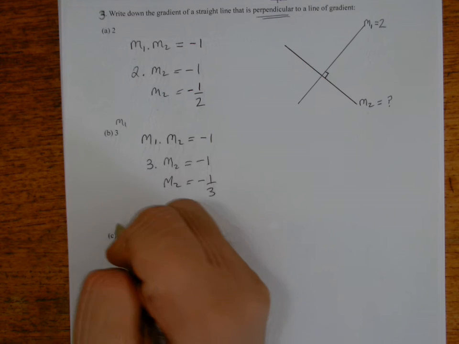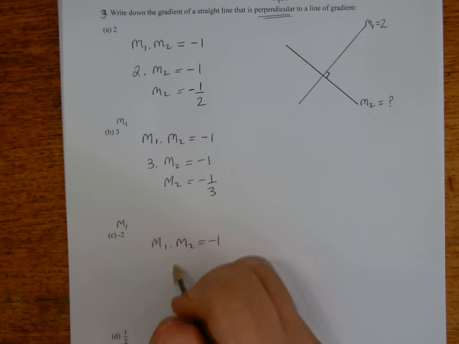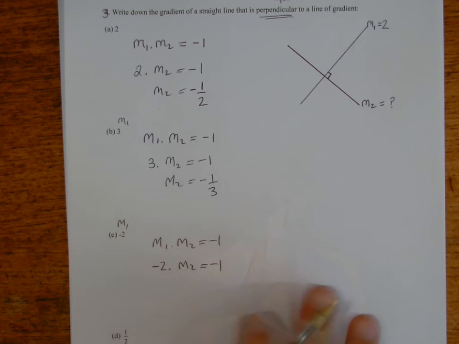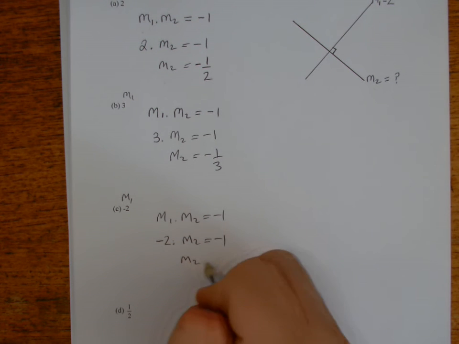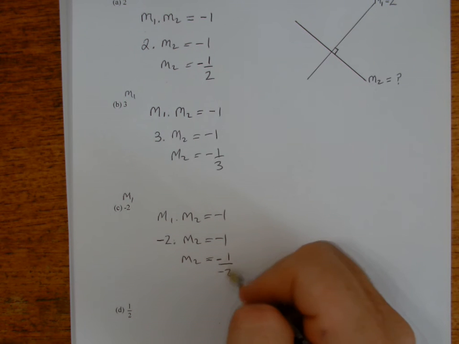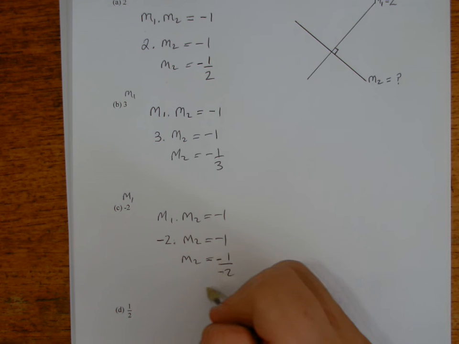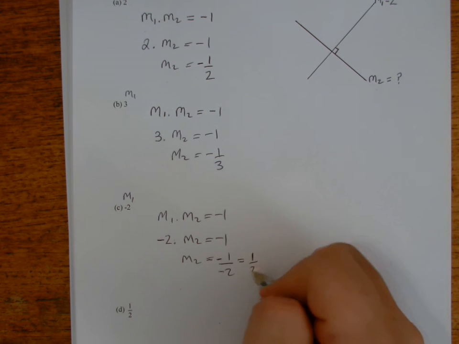So same here then for the next one. I'm going to call this my M1. So write down the result again. So I've got -2 times M2, which is -1. Now this time I've got -2, but you're still timesing by M2, so you still take it over the other side, and because I'm timesing, when you take it over, you divide. But now, because I'm dividing by -2, I've got negative divided by a negative. Of course, negative and negative becomes a positive, yeah? So my M2 in this case becomes +1/2. Okay. That's the gradient there.